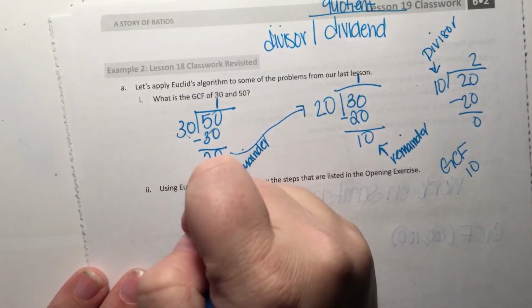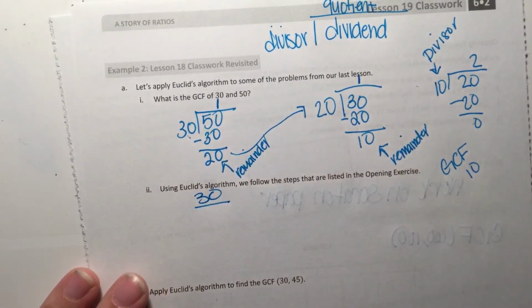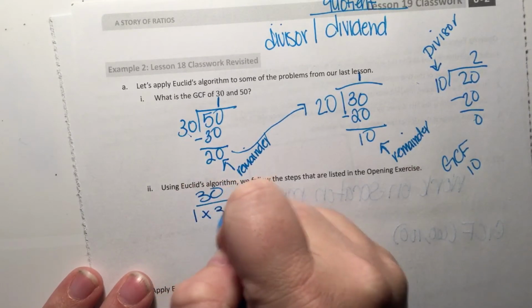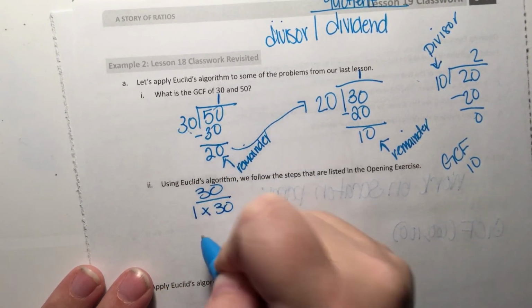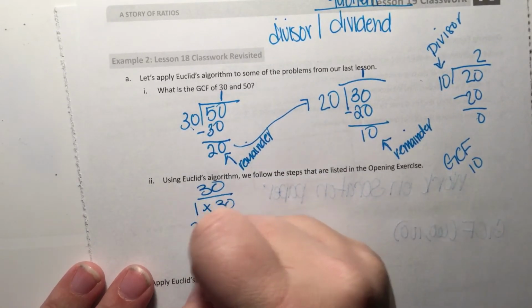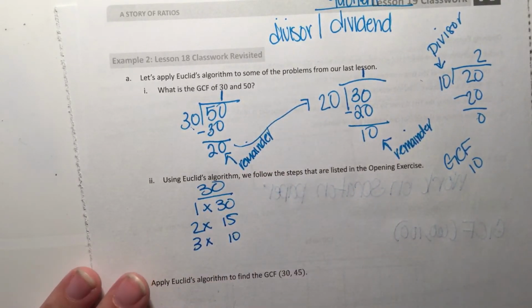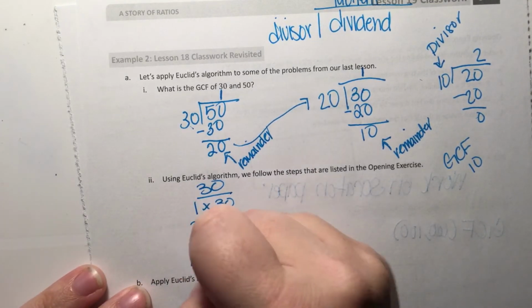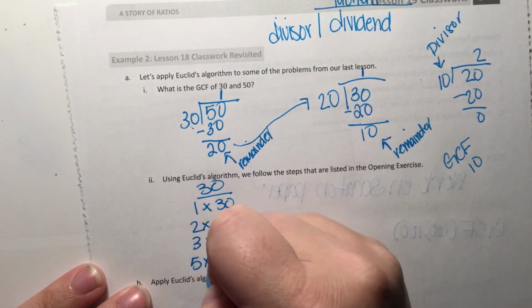Okay, so I have 30 as my base. I know 1 times 30 is 30. 2 times 15 is 30. 3 times 10 is 30. 4 does not go into 30. 5 does though. 5 times 6. These two are right next to each other. I'm done.